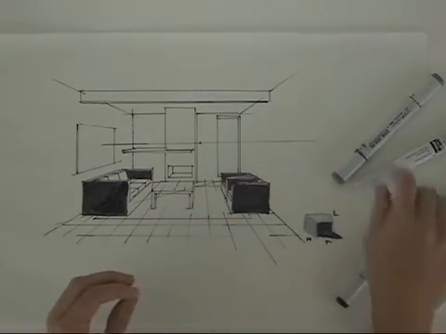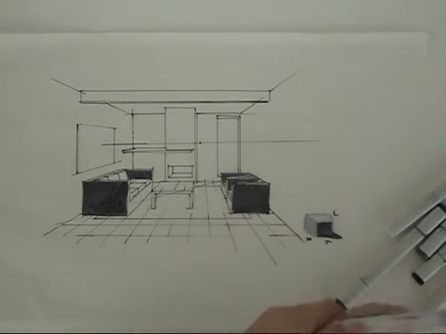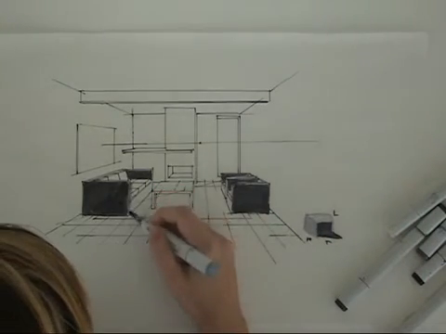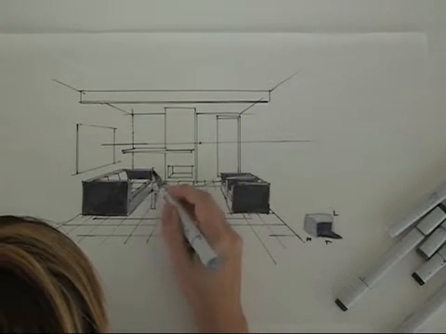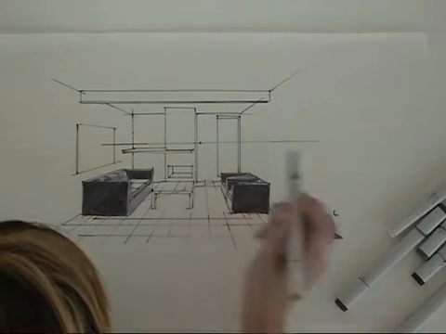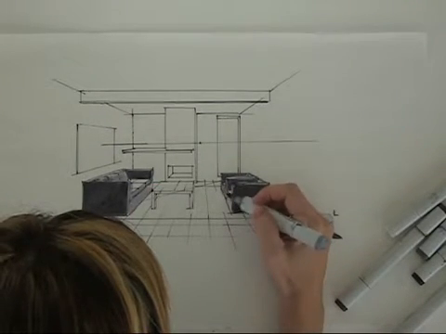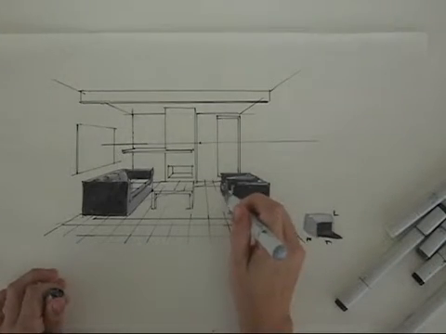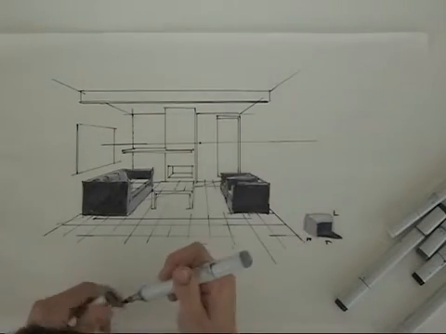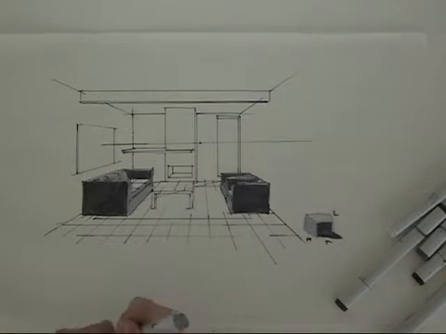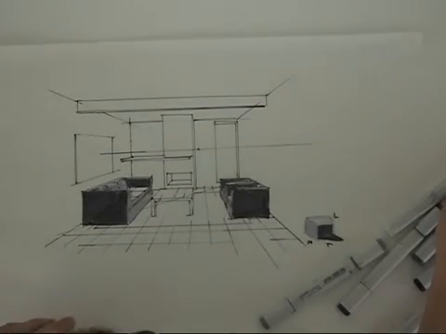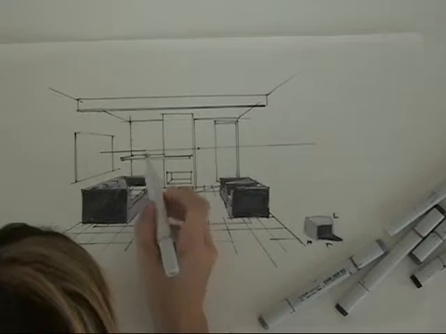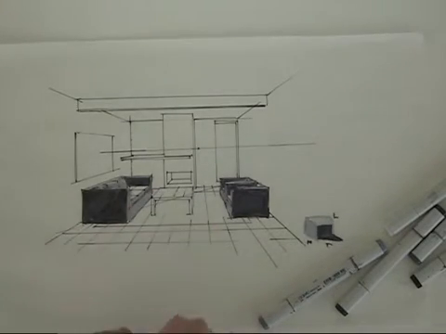And now we have to go back into our medium side. And you don't have to be too careful with it. I definitely have some areas where I didn't stay exactly in between the lines, but that's okay. It makes it look like it was drawn by a human and not a computer.